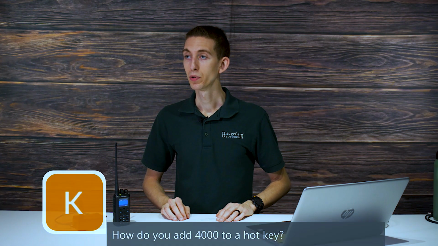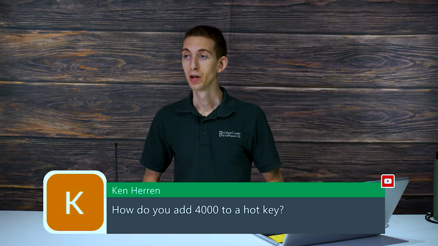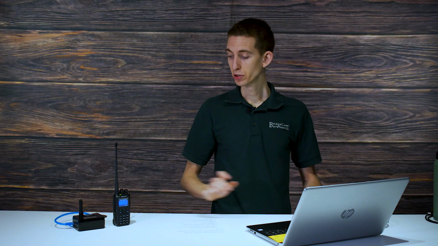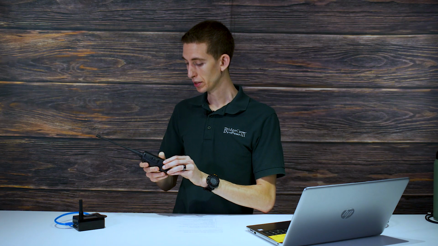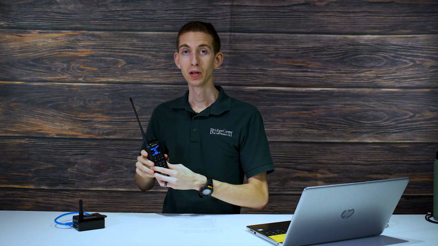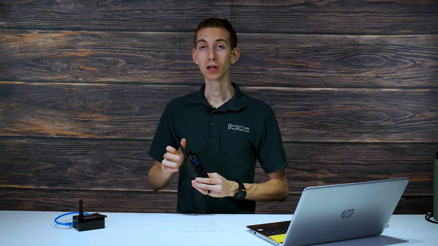Awesome. Let's see. Ken asks, how do you add 4000 to a hotkey? That is a great question. What he's referring to there is the talk group disconnect on the radio. What we did here is rotate to that disconnect we installed and key that up, and that will allow us to disconnect from whatever talk group we're on. Now, if you have a lot of stuff programmed in your radio, that can be a little inconvenient, having to go back and find it before you can disconnect. So what you can do is program up a hotkey. You simply hit a button, click that PTT, and it disconnects for you.